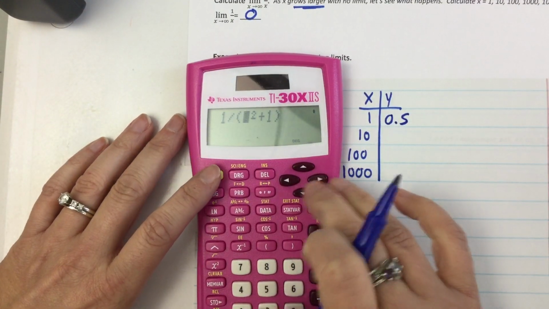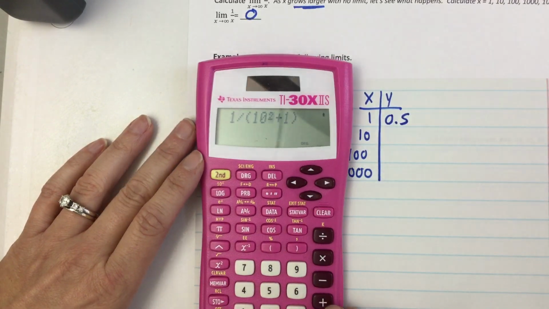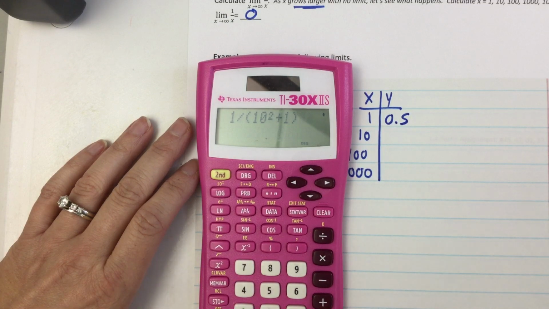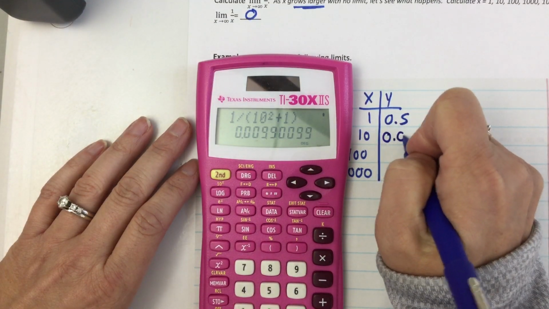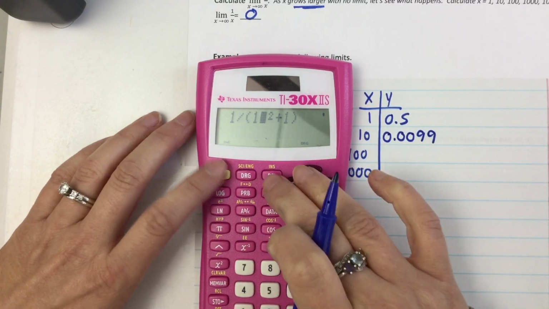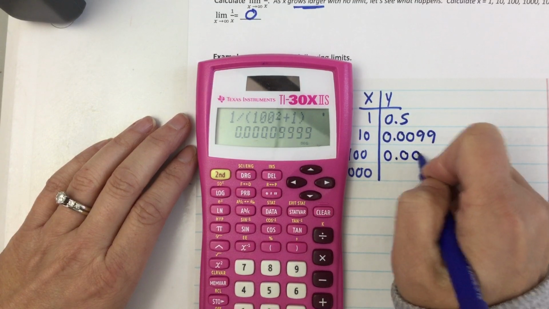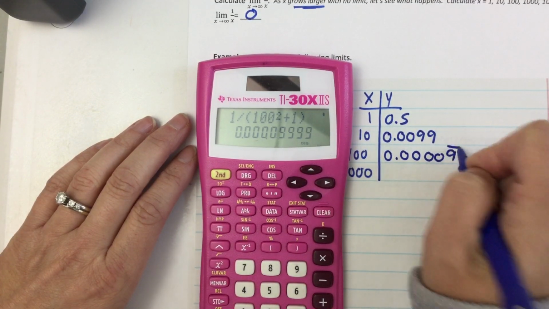Now, if I go ahead and I insert a 0, so I have 10, okay, so if I have 10 squared plus 1, ooh, it's 0.0099. If I go ahead and I insert another 0, so it's 100, it's 0.000009 repeating.